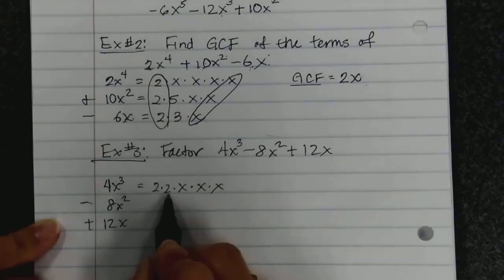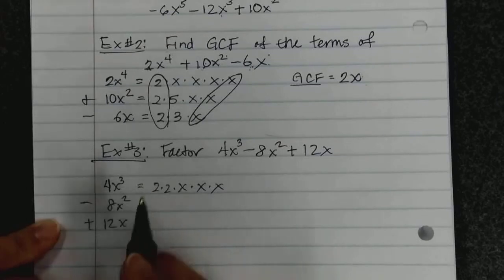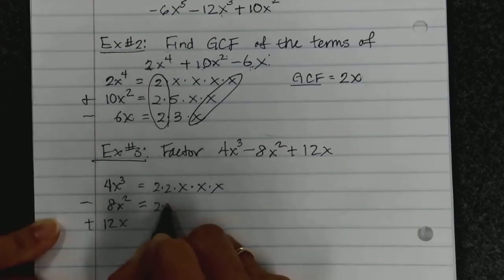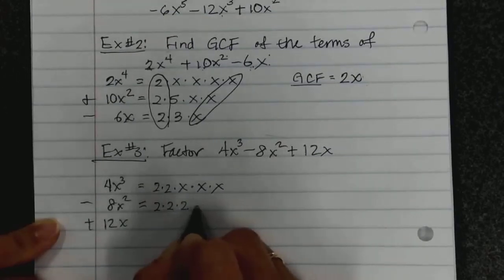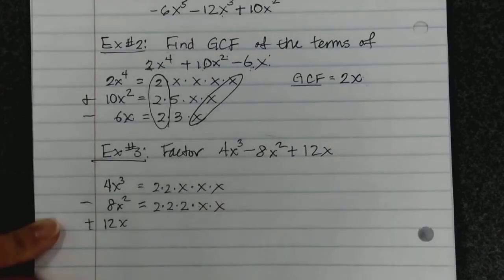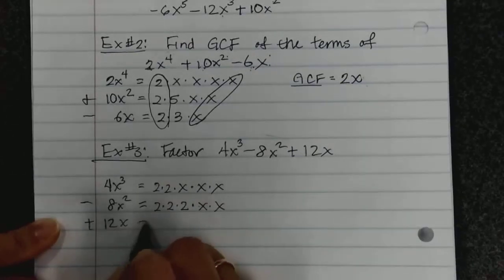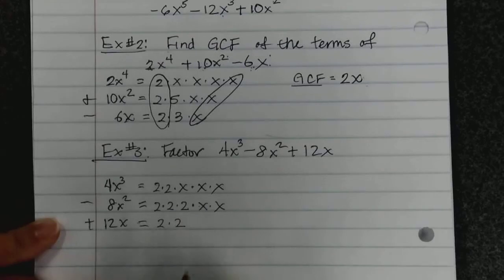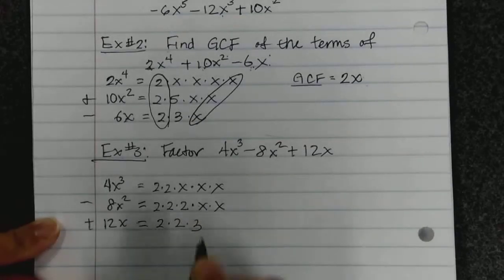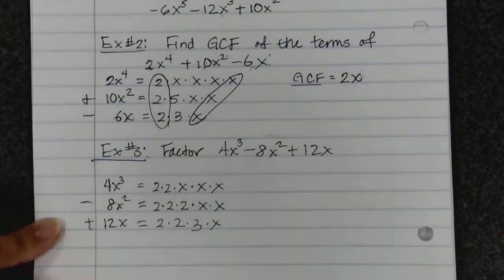So 2 times 2 is 4, x times x times x is x cubed. This one is 2 times 2 times 2, which is 8, times x squared. And then 12 breaks down to 2 times 2, which is 4, times 3, which makes it 12, times x.